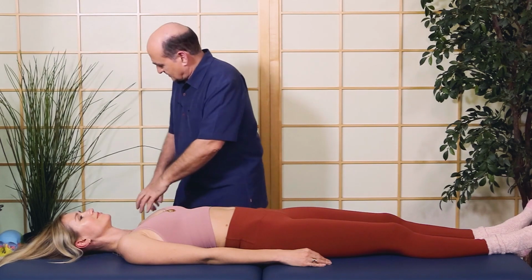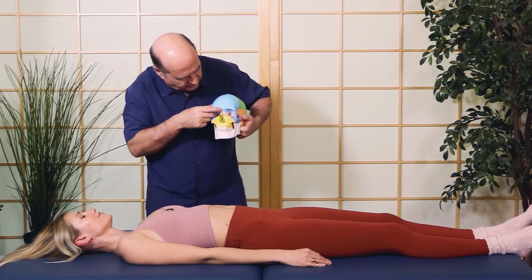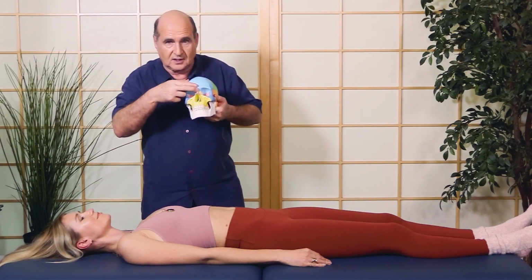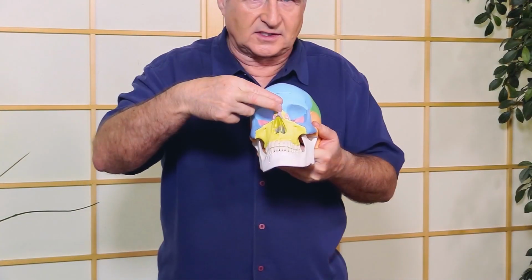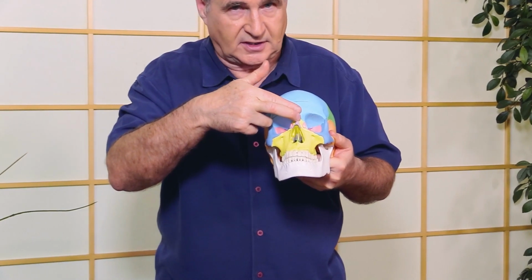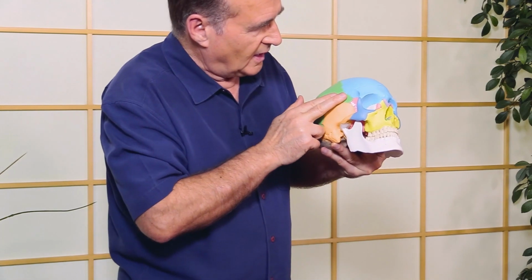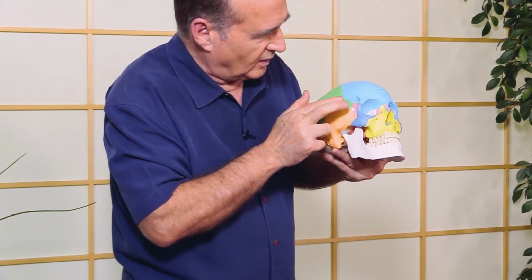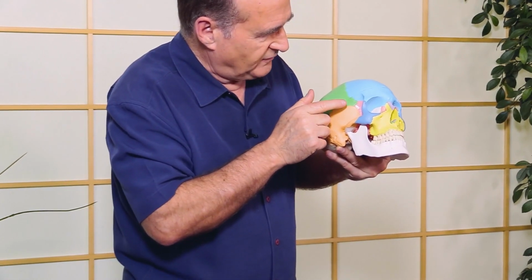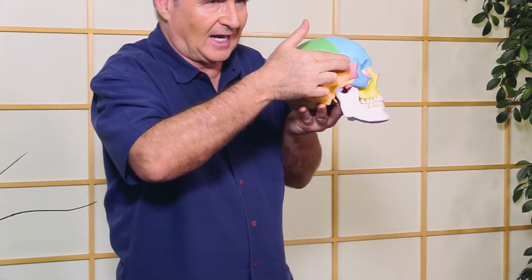Now I'm going to show you on my skeleton here. So the first one is right by the nasal bone and the frontal bone, right between the eyebrows, right there. So that was the wood element. And she showed deficiency there. We found out it was liver. Then I go over here, and I'm touching right where the sphenoid bone and the frontal bone connect.